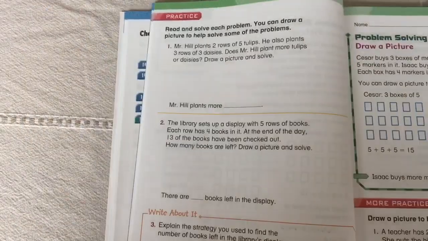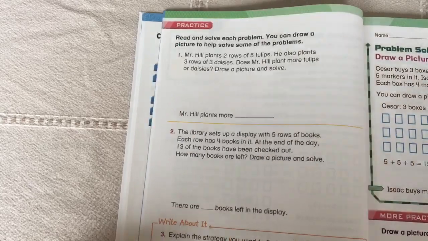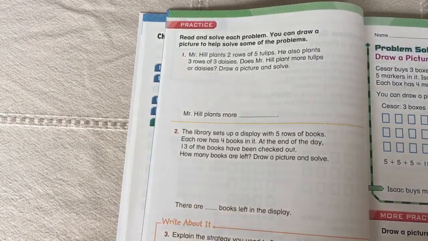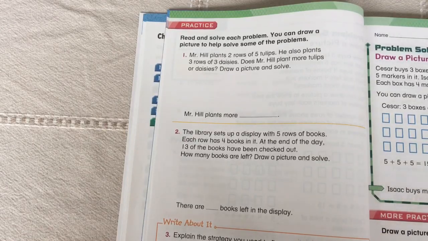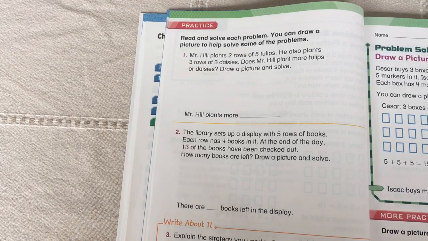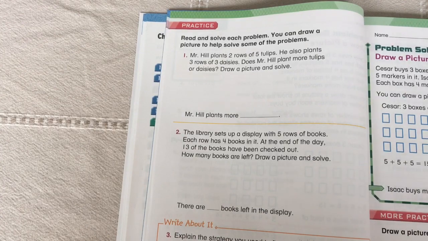Now let's put that into practice for today's lesson. Number 1, the directions above say read and solve each problem. You can draw a picture to help solve some of the problems. I like drawing pictures. Let's look at number 1. Mr. Hill plants 2 rows of 5 tulips. He also plants 3 rows of 3 daisies. Does Mr. Hill plant more tulips or daisies? Draw a picture and solve.